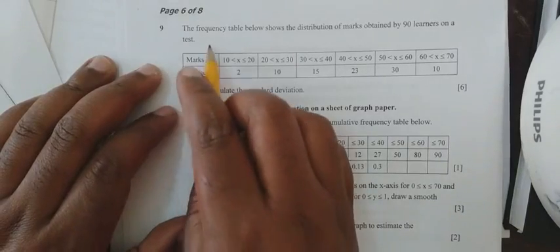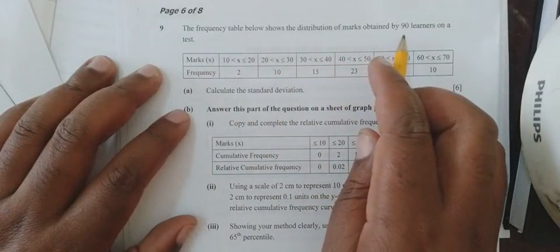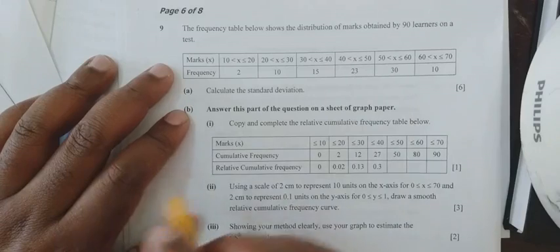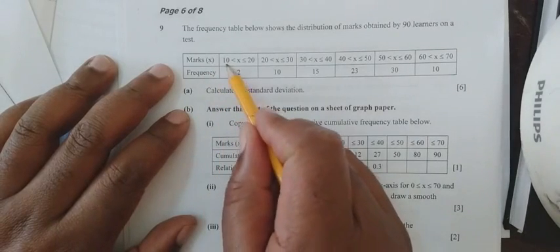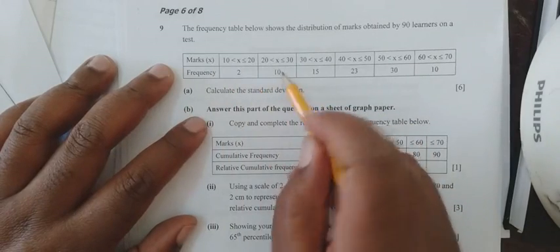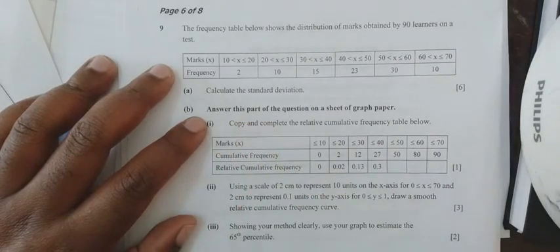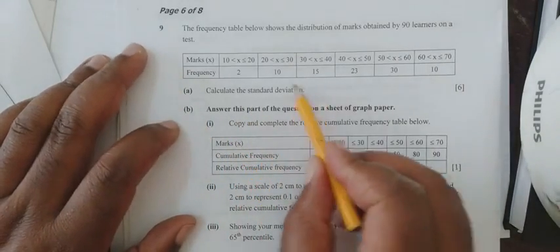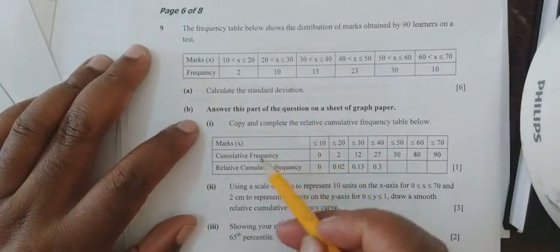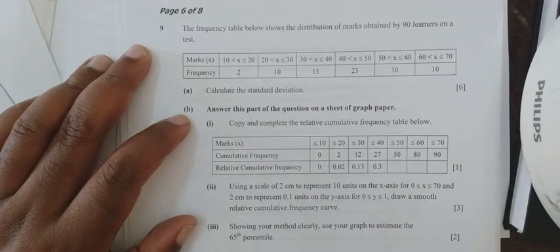So the question reads, the frequency table below shows the distribution of marks obtained by 90 learners on a test. You have marks here and frequency. 0 to 20, there are 2. 20 to 30, you have got 10. Up to the end here. Calculate the standard deviation. Now, you can see that this part is not supposed to be put on a graph paper, but in your answer booklet. Alright? But part B. So how do we get standard deviation?